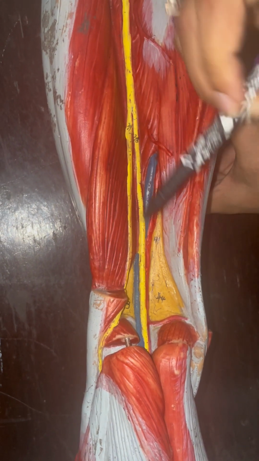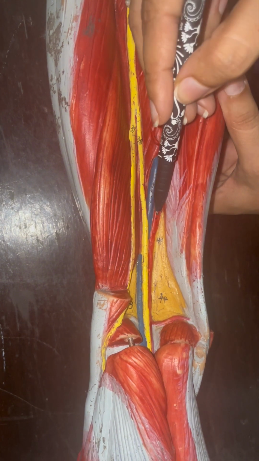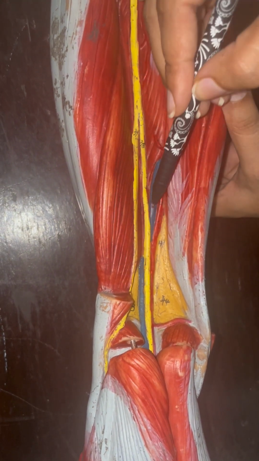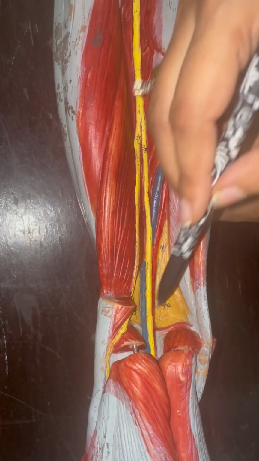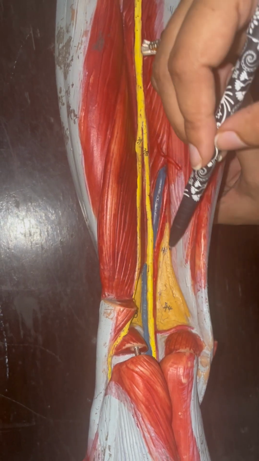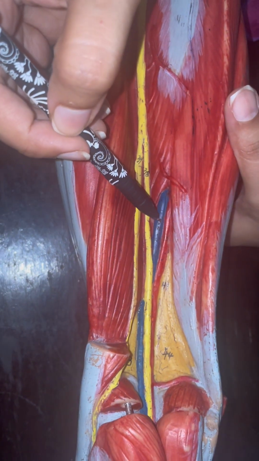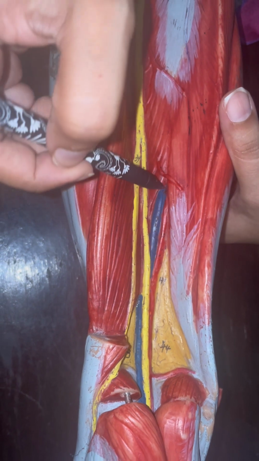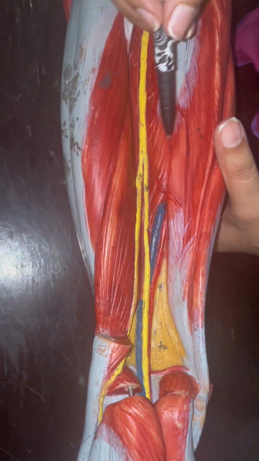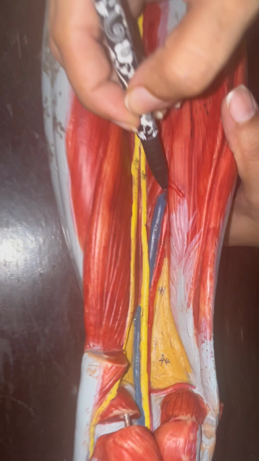The popliteal artery is a continuation of femoral artery from above. Popliteal vein continues as femoral vein, and these three structures lie in the popliteal fossa. Popliteal vein enters into the adductor hiatus to become the femoral vein. This is the adductor hiatus.